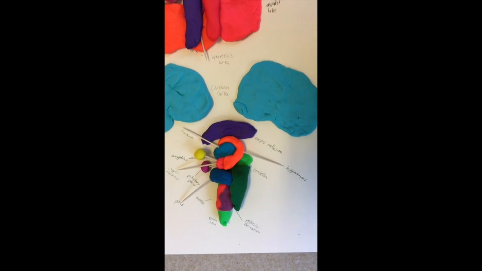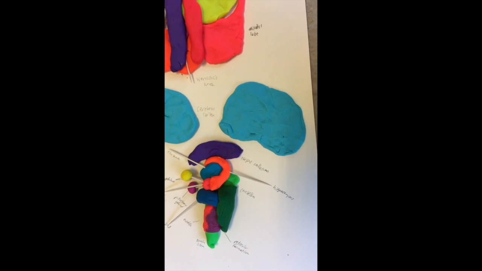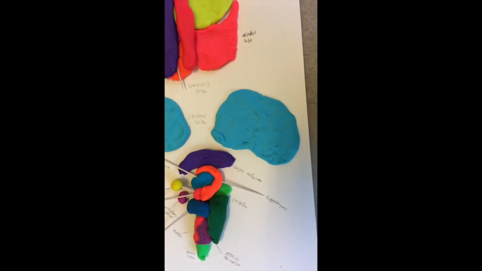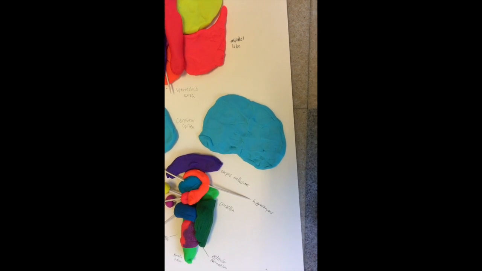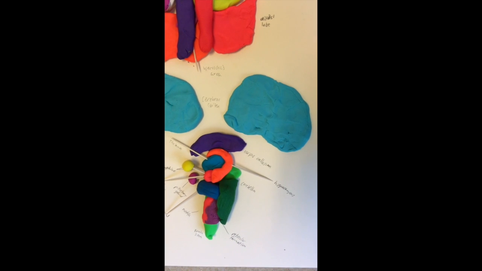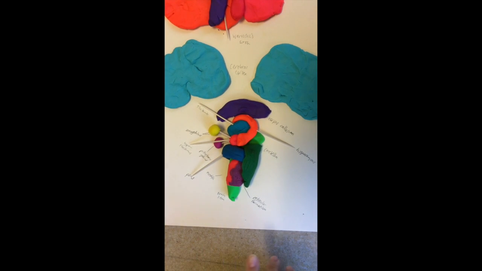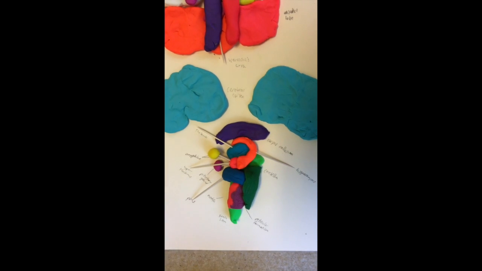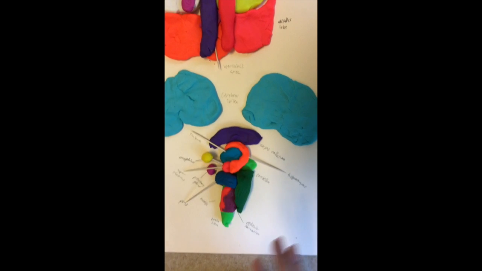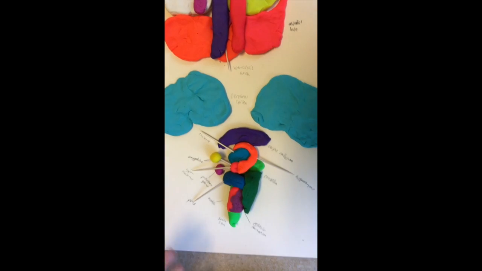Also in this part you have the basal ganglia. It works with the cerebellum and the cerebral cortex to control voluntary movements. First we start off with the cerebral cortex, which is right here. And this is for higher thought processes, such as speech and decision making.